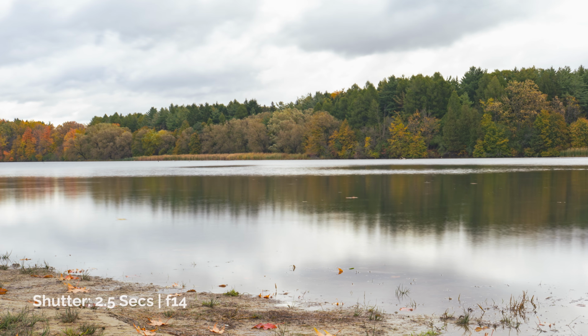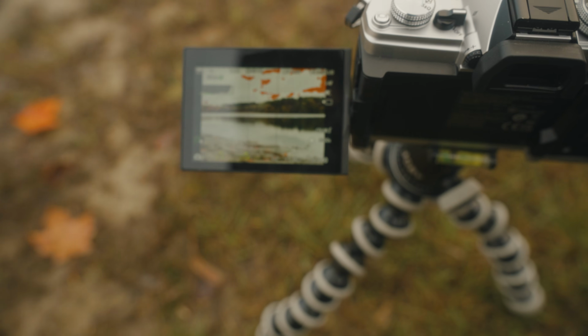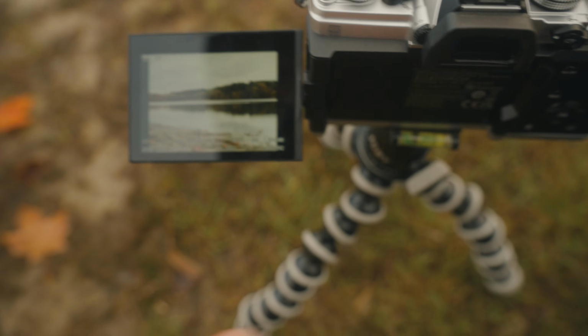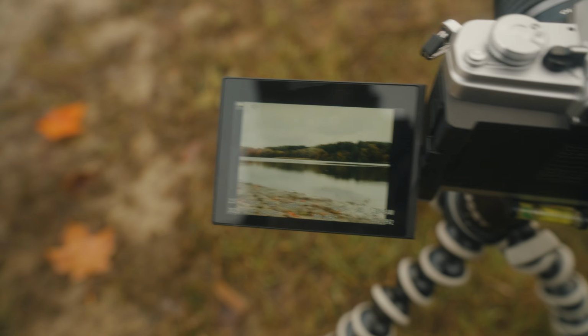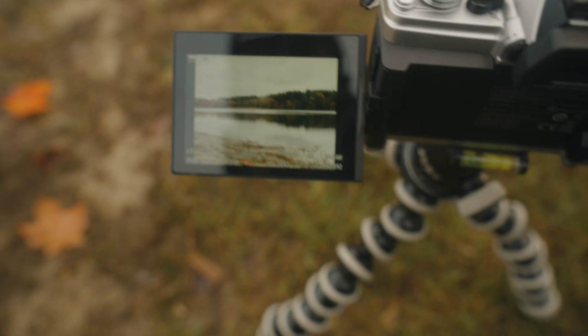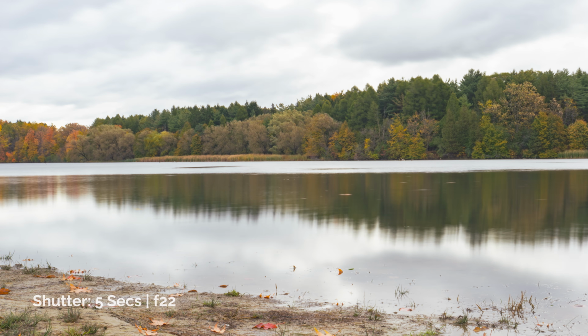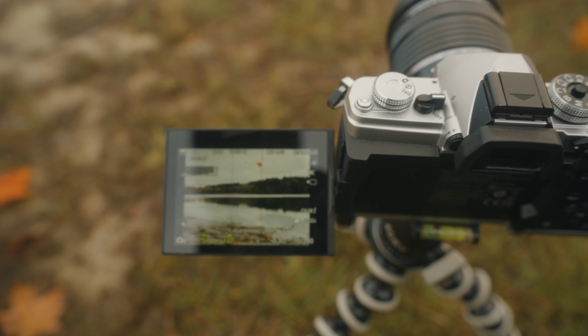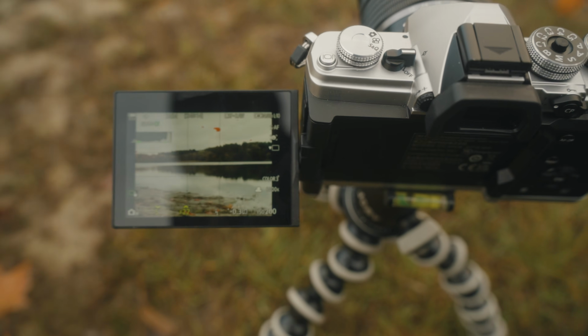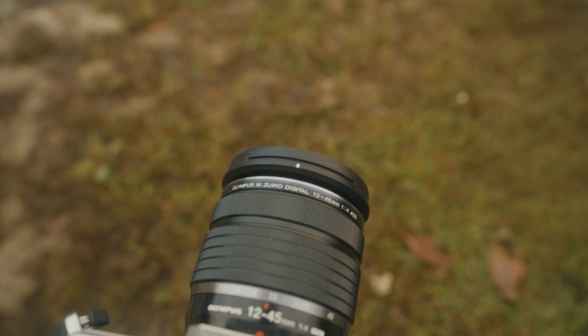So yeah, this is the result. The water looks kind of nice right now. Since it's moving a little bit, I was able to get that slow shutter effect on that water. Let's take another one. What's really important to note here is that I'm able to get this slow shutter effect without a physical ND in front of the lens.